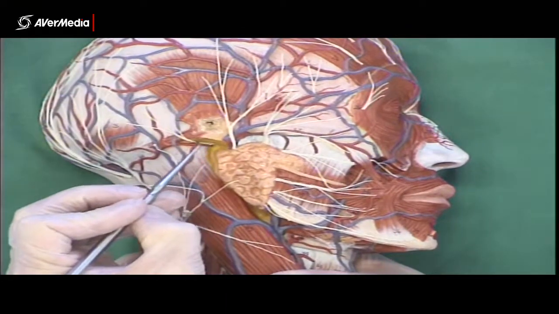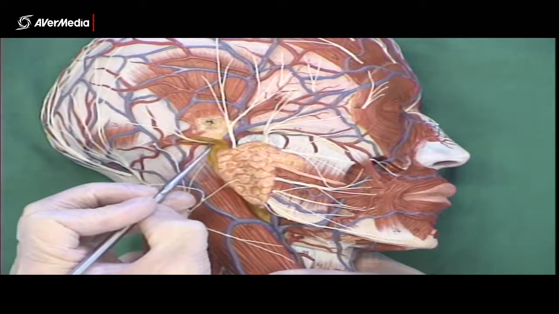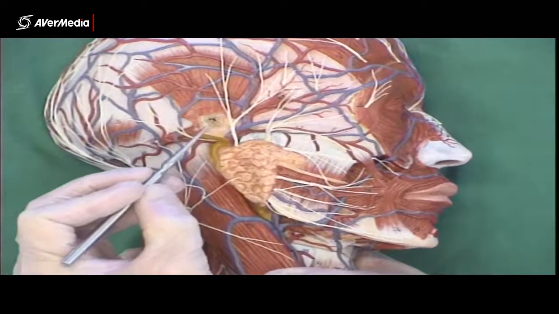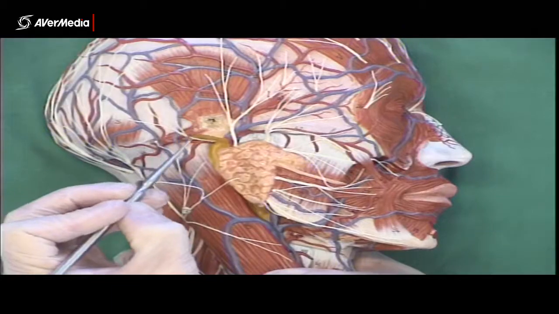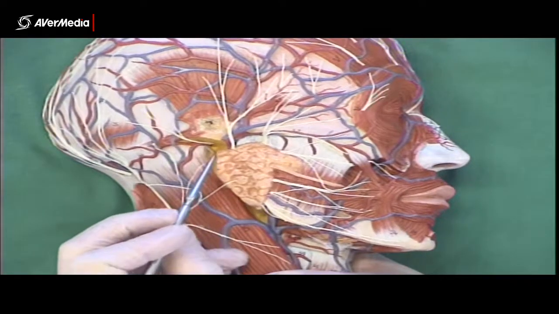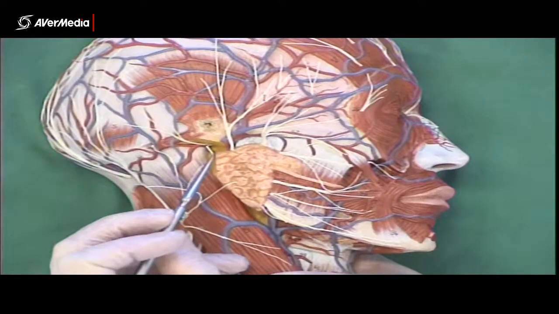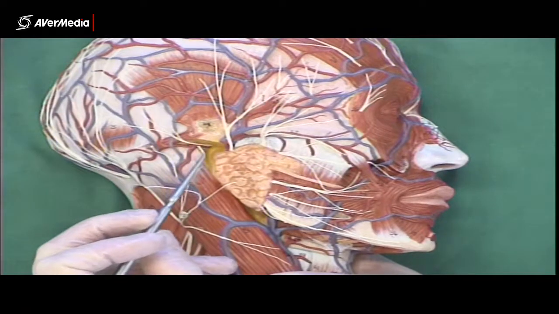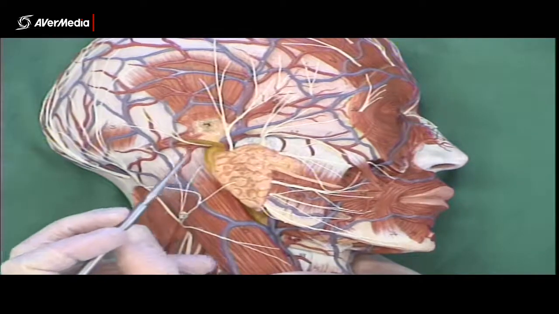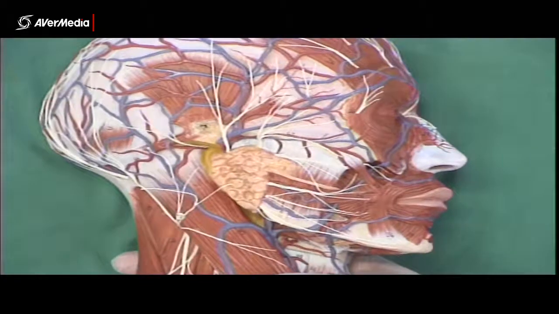So here we have the posterior auricular branch. So the ear would have been sitting just here. So there's the posterior auricular branch, and that's travelling with the occipital artery. So there's an occipital artery there, and then in white is the nerve branch.